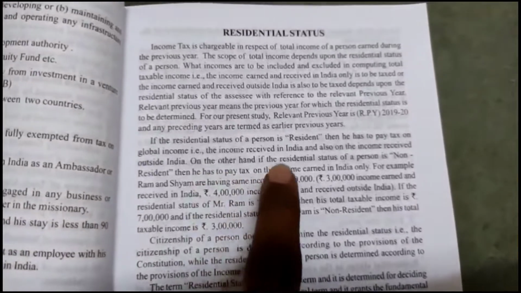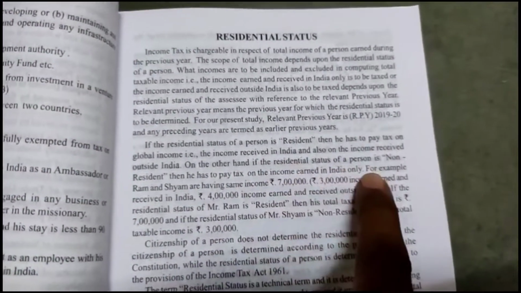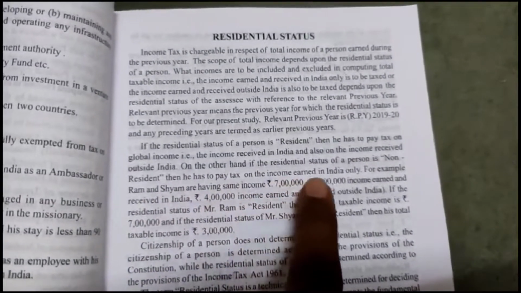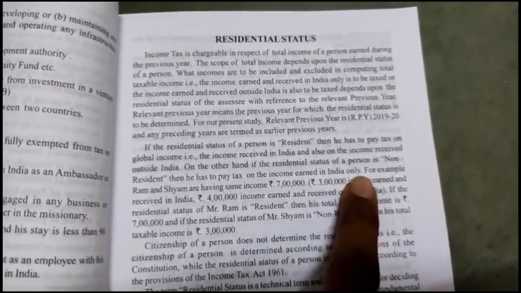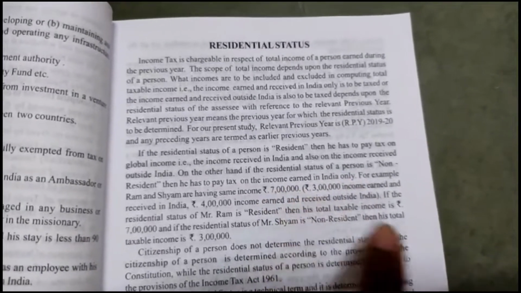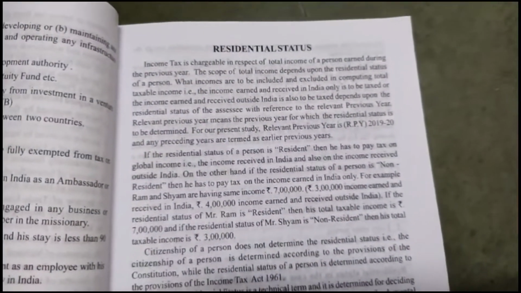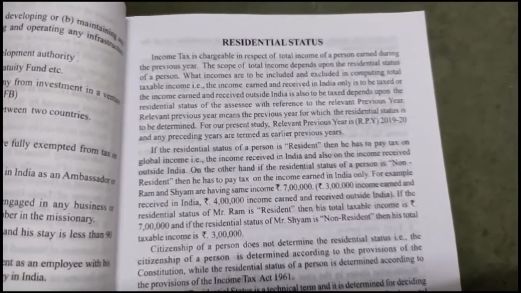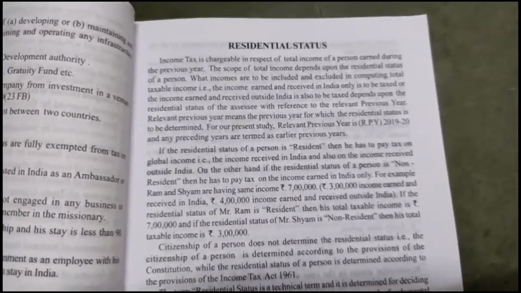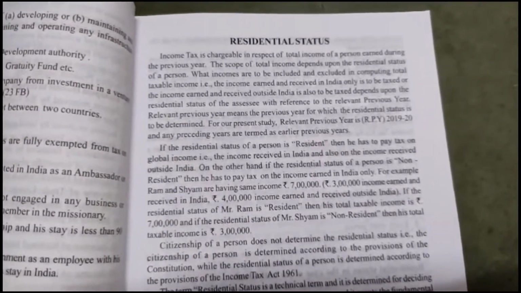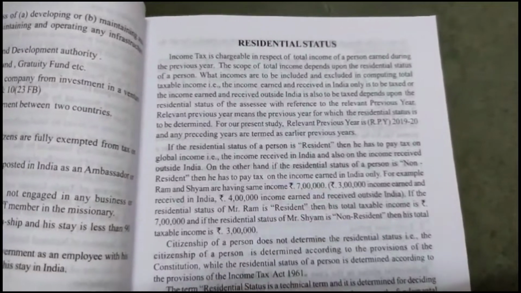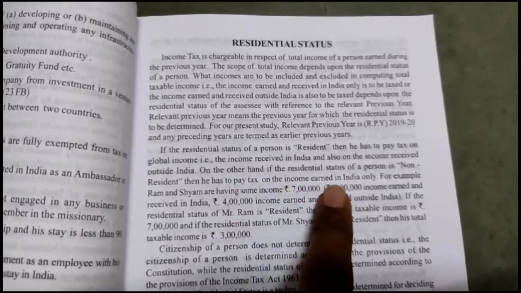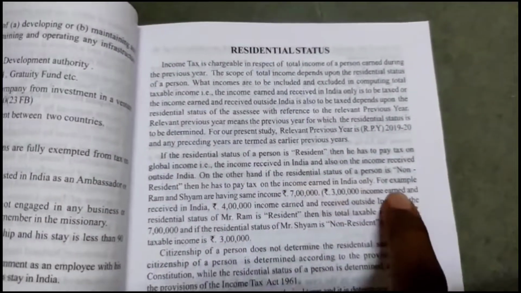Next one. On the other hand, if the residential status of a person is non-resident, then he has to pay tax on the income earned in India only. Listen, if for the previous year a person is a non-resident, then he has to pay the tax only on the income which is earned in India. Only for the income he is getting from India he has to pay the tax, in case of a non-resident. Clear? See, here he has given an example also.